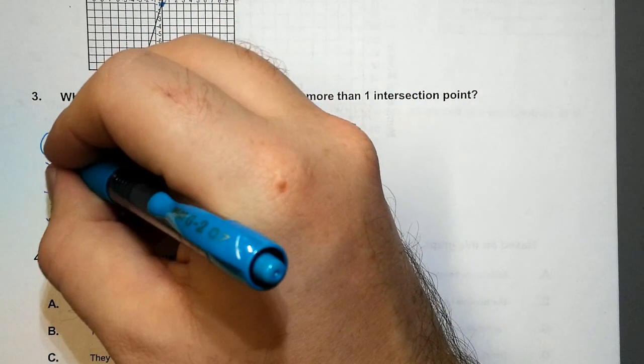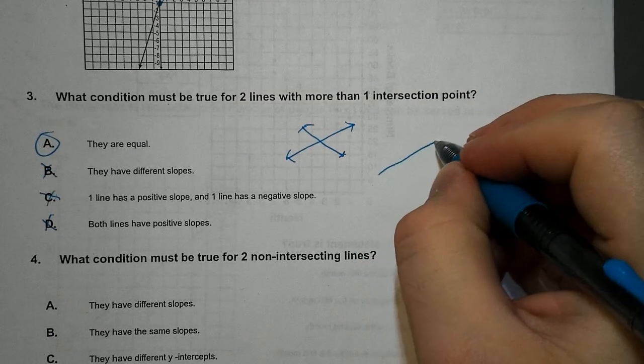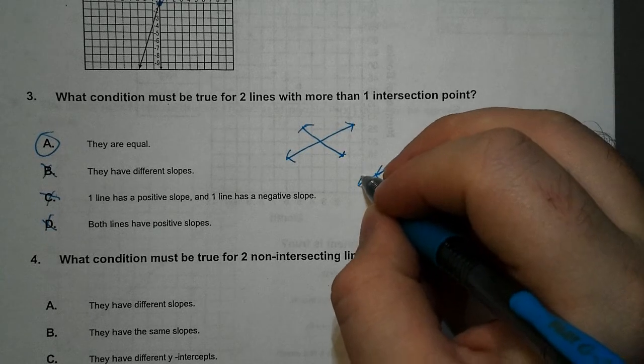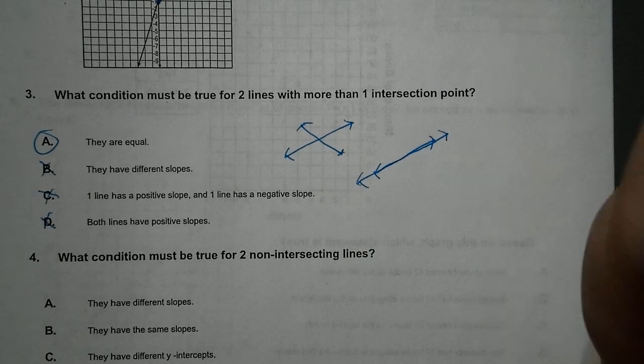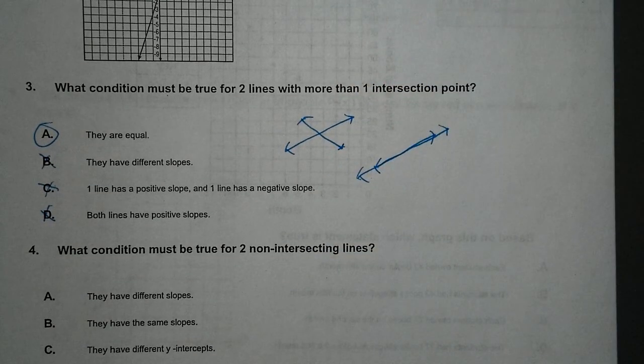They have different slopes. Well, if they have different slopes, they only cross at one point. The only way you'll get them to hit more than one spot is when they're equal. Whenever you get that line that's on top of another line, then it's going to hit at more than one point. I'm going to stop the video here, and we'll continue on the review in the next video.